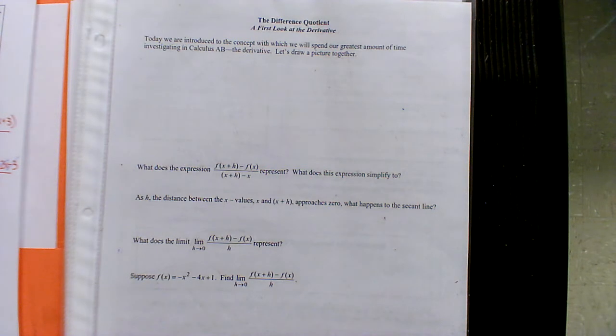Alright, so we're going to continue talking about the derivative today. We introduced it yesterday.